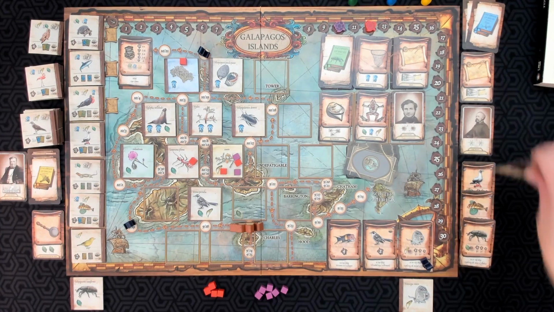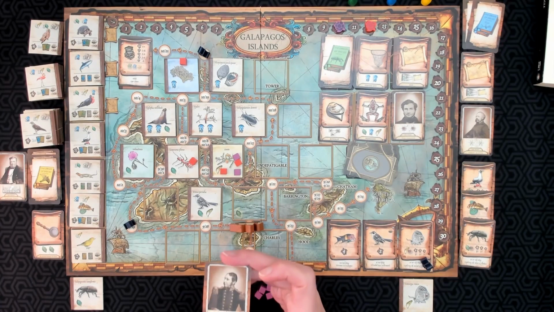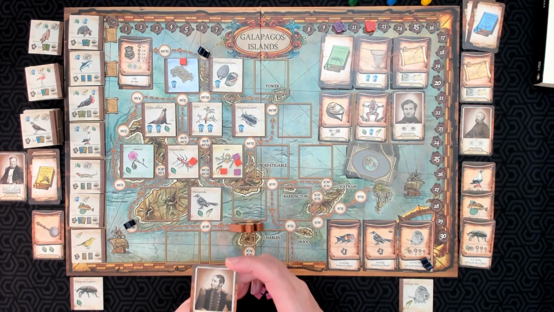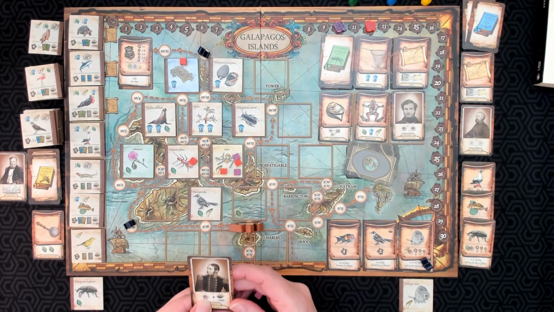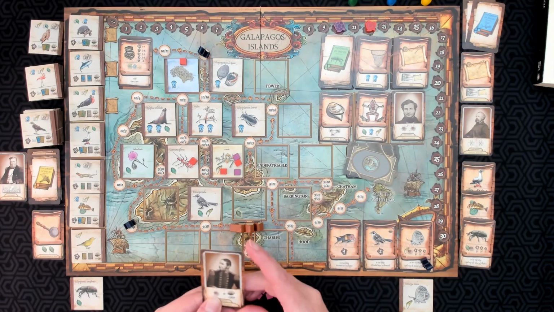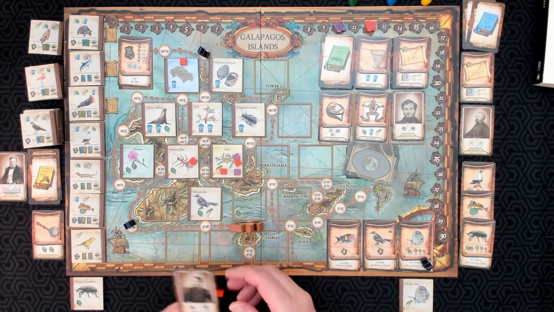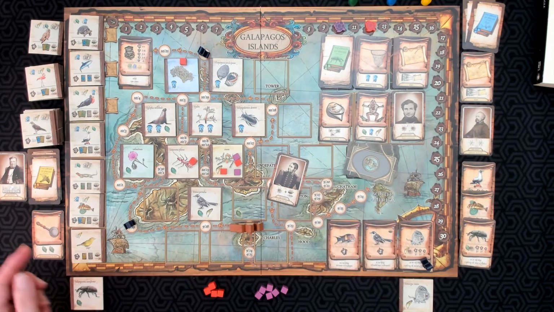Okay, it's my turn. I'm going to use this Captain Fitzroy card, Beagle card? Yeah, Beagle card, to move any cube, right? Move one of my observation cubes, and then I move the beagle twice. So which observation cube? Let's stick that right there for now. Let's see, what am I going for?